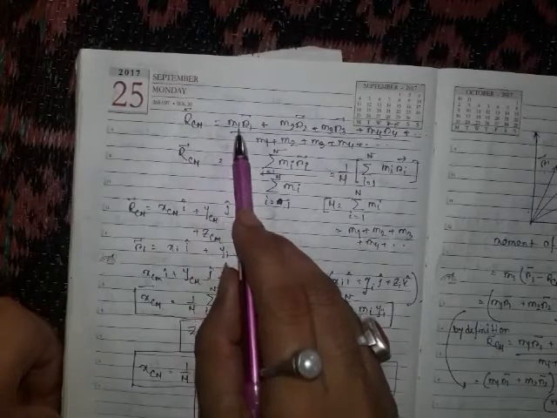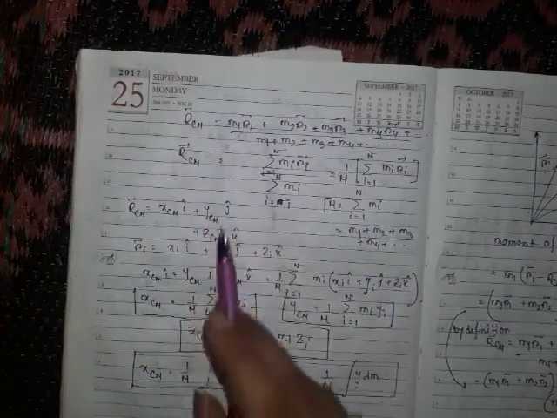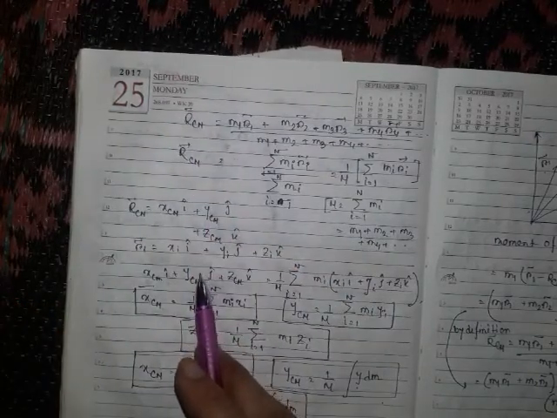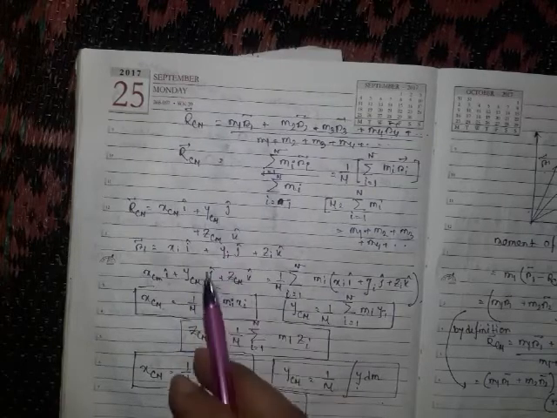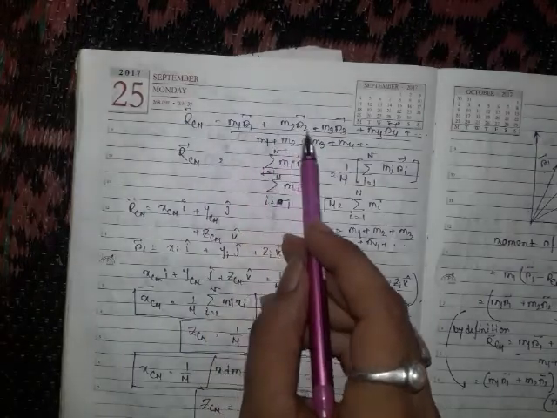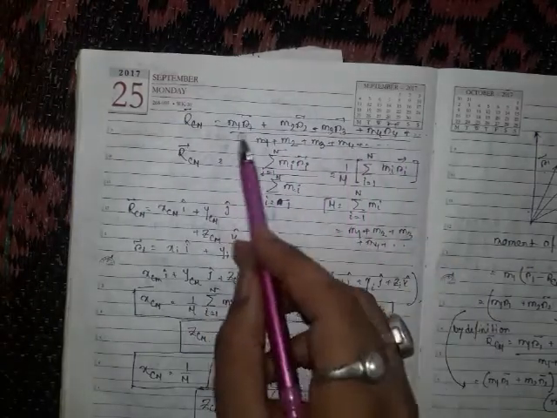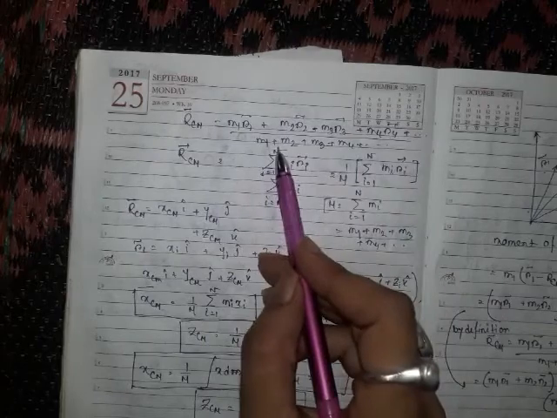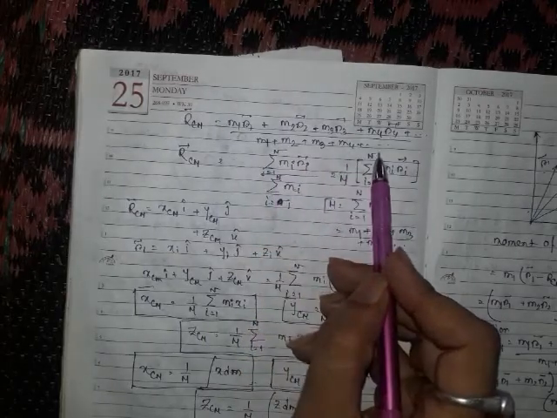This RCM equals, we just did the calculation for the two body problem, but if you have many body problems, then this RCM will be (m1 r1 plus m2 r2 plus m3 r3 plus m4 r4 and so on) divided by (m1 plus m2 plus m3 plus m4).